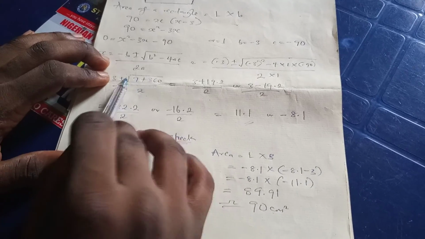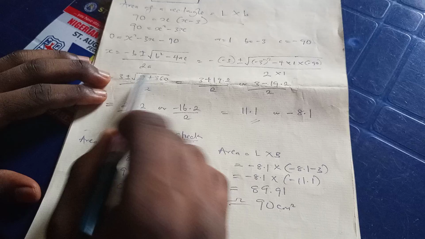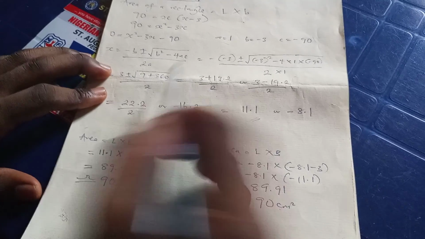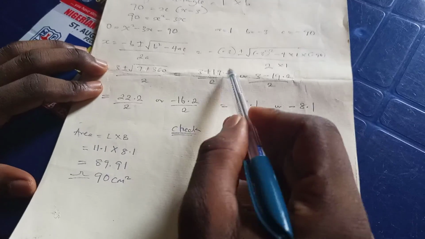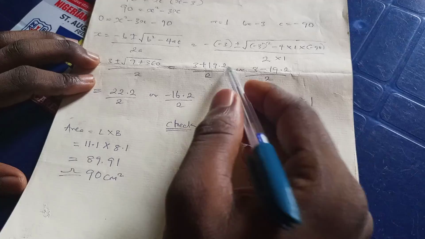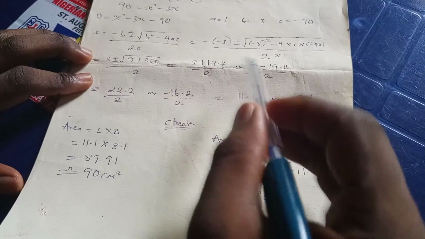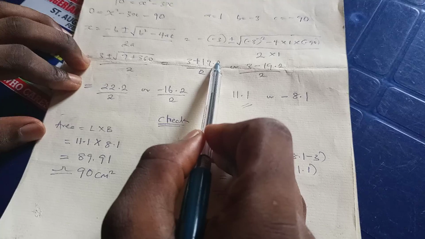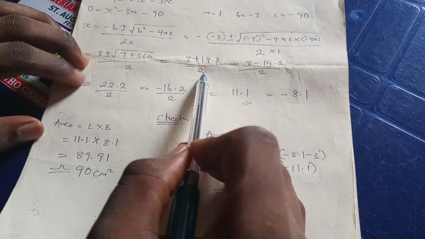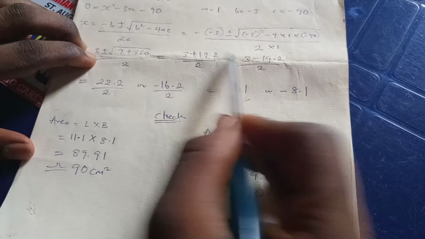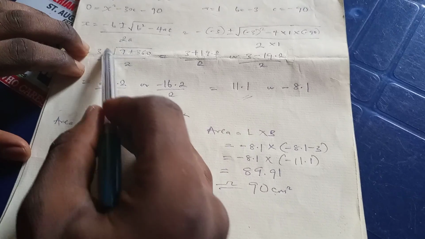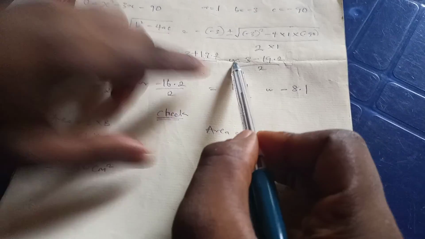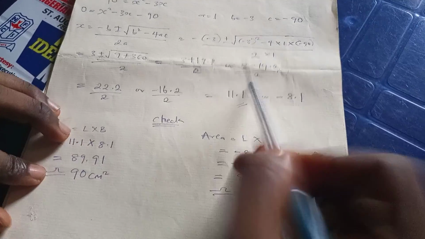So this is 369 being added together, and the square root of 369 will give me 19.2 and other values. So I just took the first value, 19.2. So from here you can see that 3 plus 19.2 all divided by 2, or 3 minus, that is the meaning of this plus or minus, 3 minus 19.2 all divided by 2.